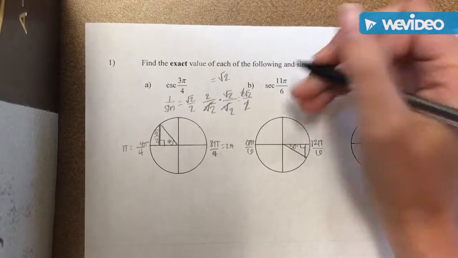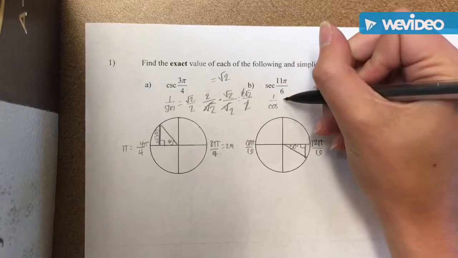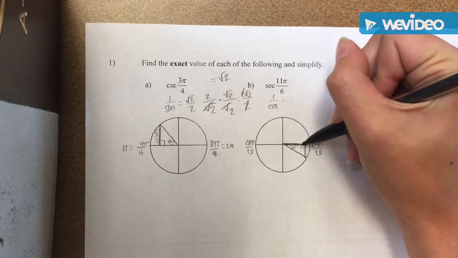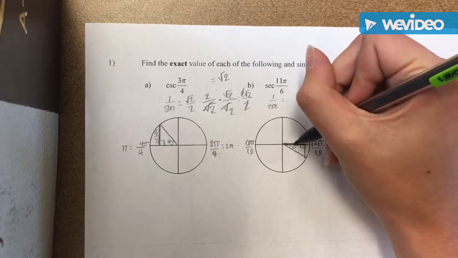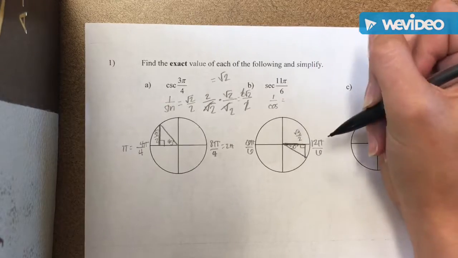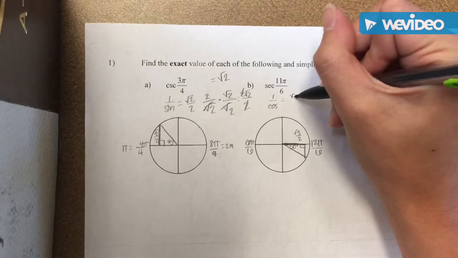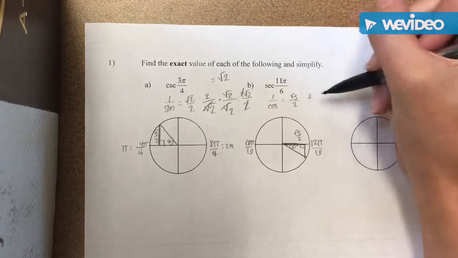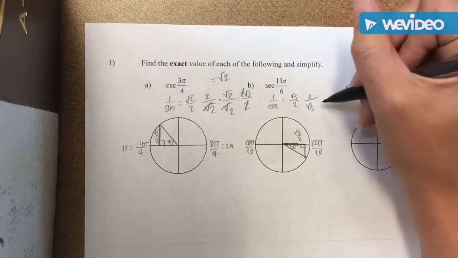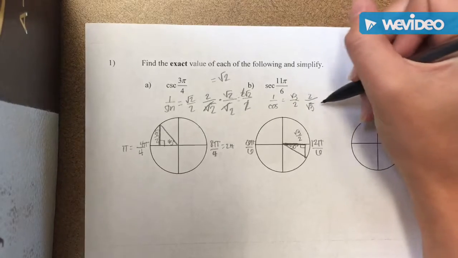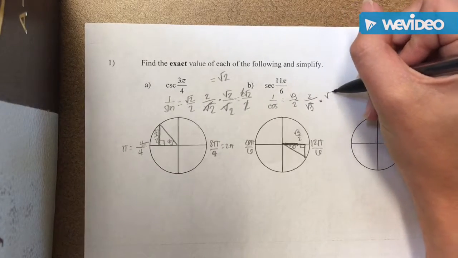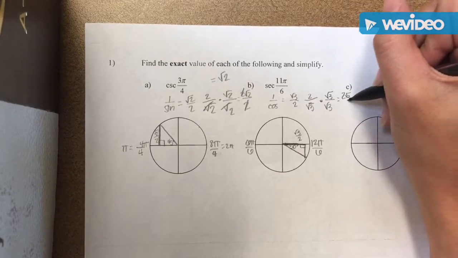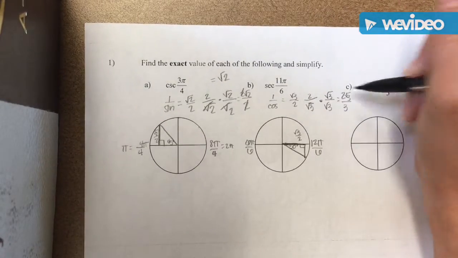And the reciprocal of secant is 1 over cosine. So cosine on this graph is right here. This is the side for cosine. And cosine right here is square root of 3 over 2. So we put that there. And to find the reciprocal of this is just flipping it. So 2 over square root of 3. And again, the bottom can't have a square root in it, so we have to make this a legal thing. So we multiply it by the square root of 3 over the square root of 3. And we get 2 square root of 3 over 3, and that's our answer.